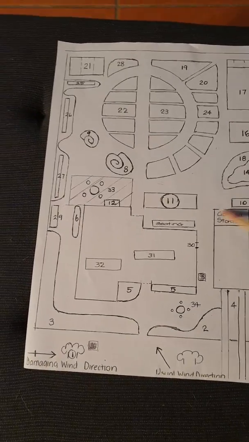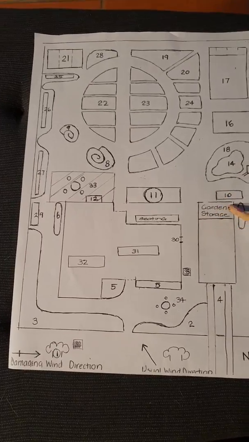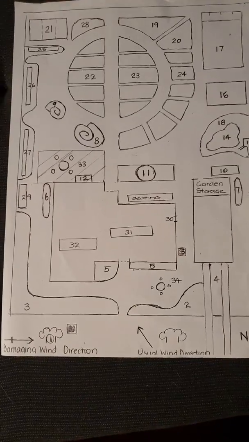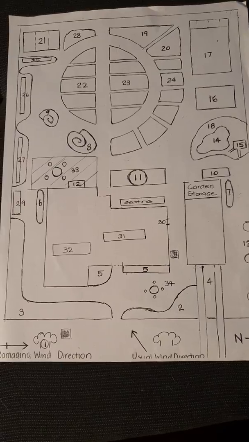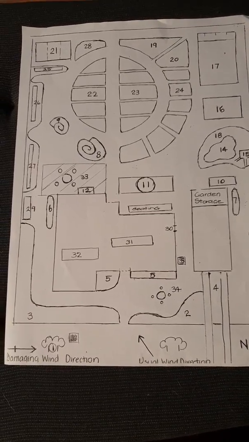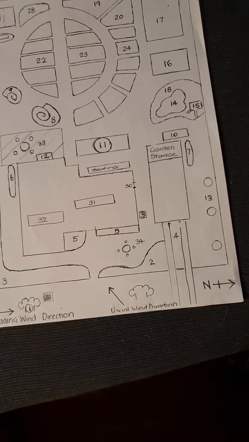There's a potting area and garden storage shed at the rear of the garage where gardening supplies and chicken feed can be securely stored in metal storage bins to avoid the vermin and rats around here.